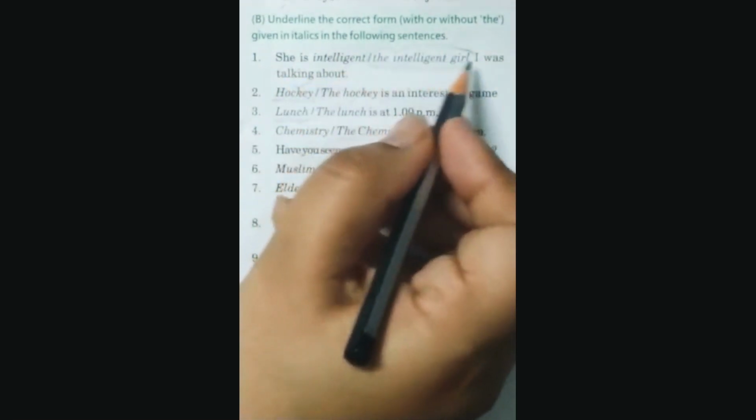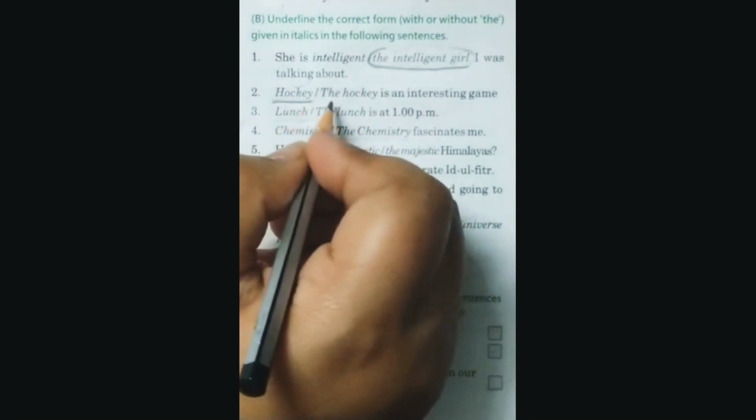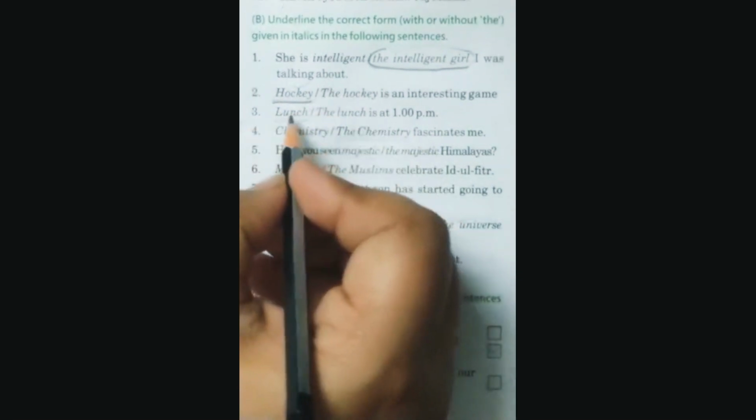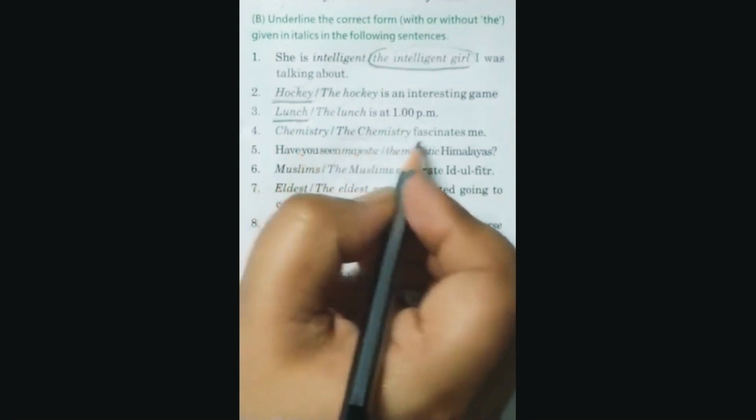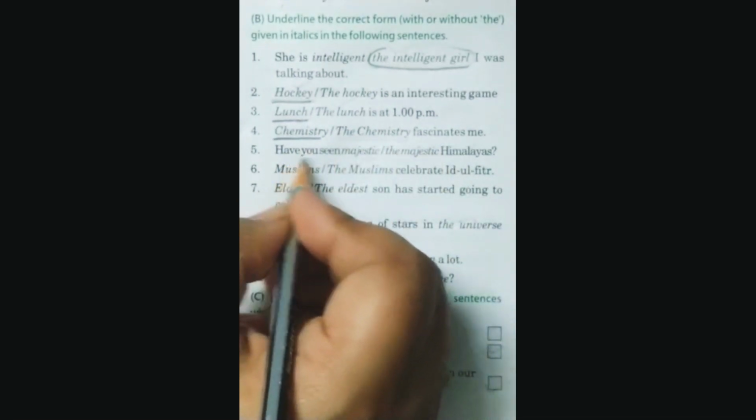So it will be, haven't you seen the majestic Himalayas? Exercise B: underline the correct form with or without 'the'. First question: she is the intelligent girl I was talking about. Hockey is an interesting game. We use 'hockey' only because before sports we don't use 'the'. Lunch, same is the case here. Lunch is at 1 p.m. Chemistry, same is the case here. We don't use 'the' before sports or subjects. So chemistry fascinates me.